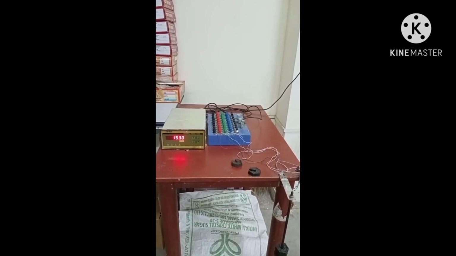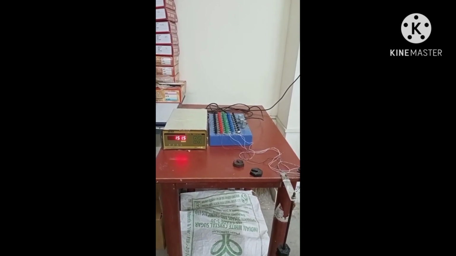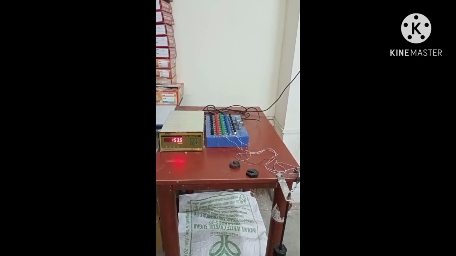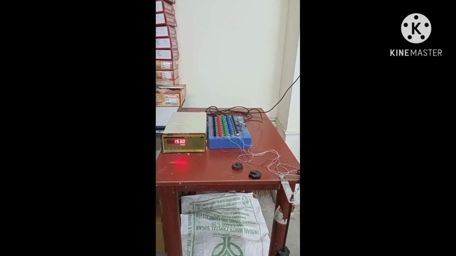For 300 grams, it is 153.5 into 10 power minus 6.